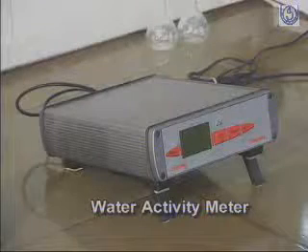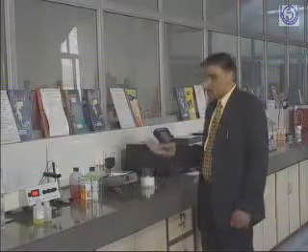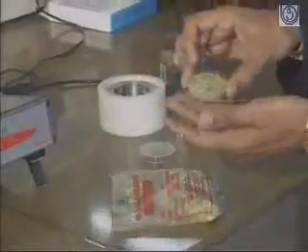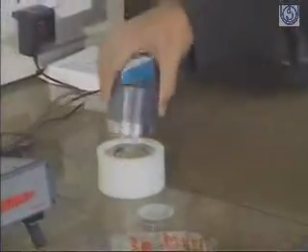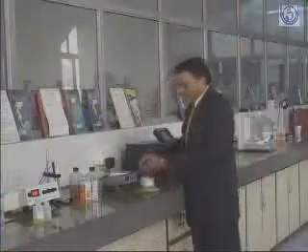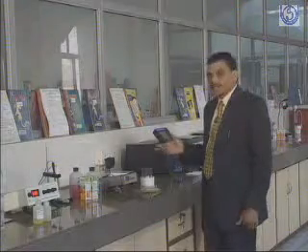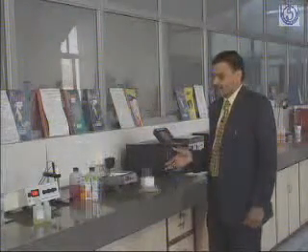This is the water activity meter, where we can get the water activity of a product. Say this is the moong dal sample, we have to crush it, we have to put it into the cuvette, and then we put it into this sample cell, and after that we put in this hygrometer, and we can read the water activity. This indicates the probability of the presence of pathogens in a particular sample.